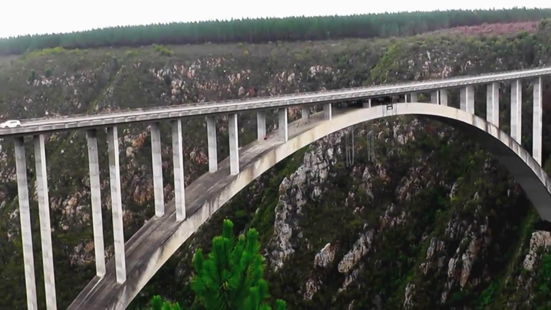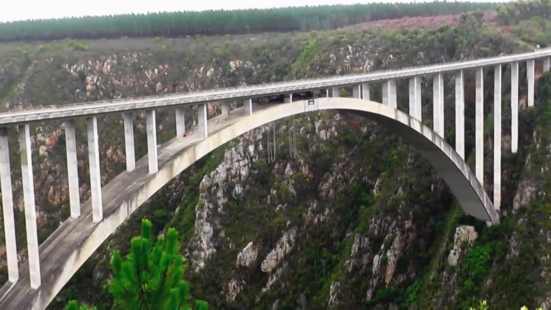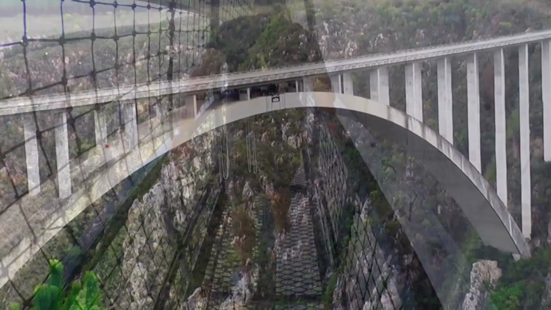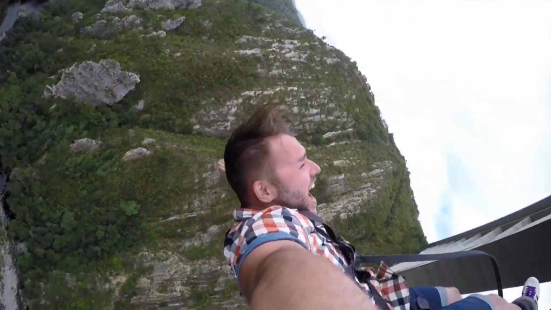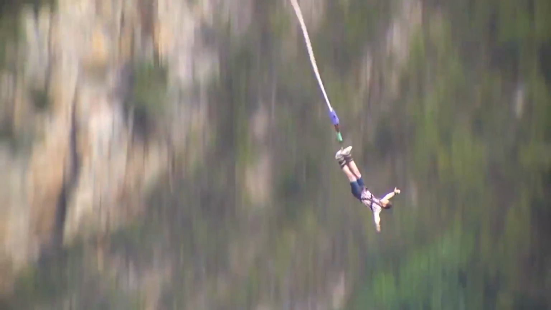For example, the Bloukrans Bridge in South Africa stands at 216 meters above the Bloukrans River. It was not only in 1990 the first bridge to bungee jump from in South Africa, but it is also the highest commercial bridge that you can jump off in the entire world. And the oldest man to jump off this bridge was 97-year-old Mohr Keet.